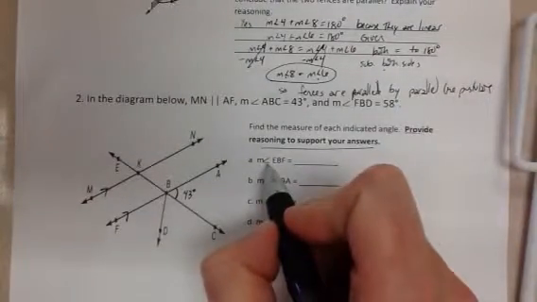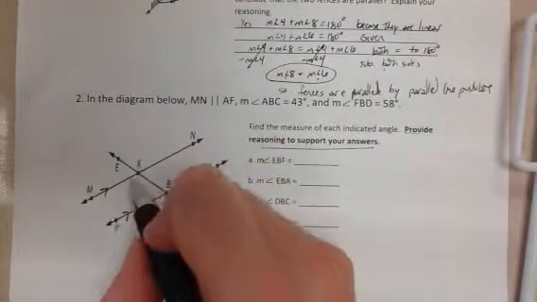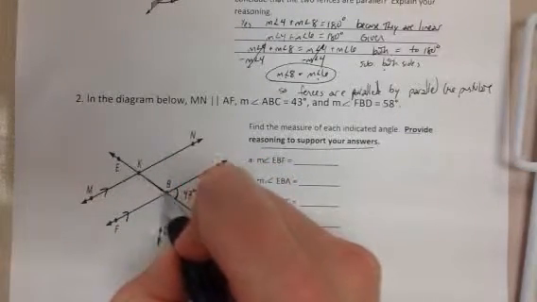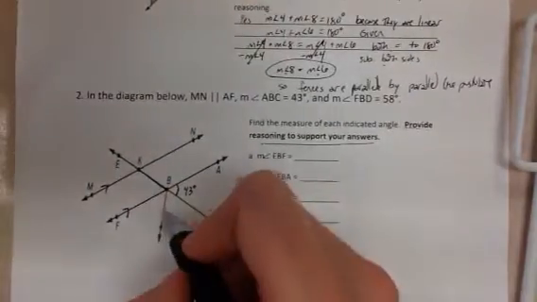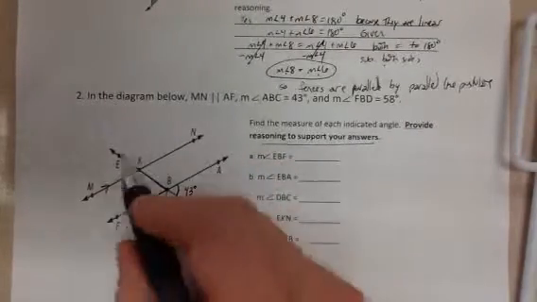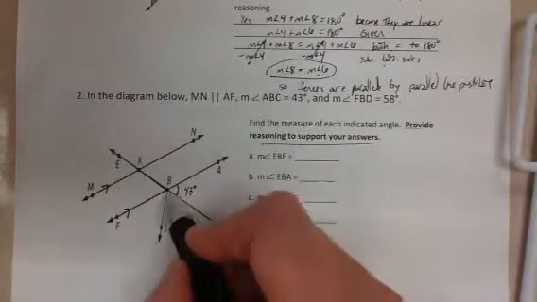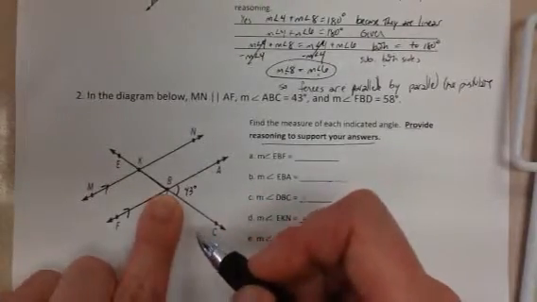So measure of angle EBF. They want to know EBF. So this one right here. Now, this is a little bit complicated because we have this extra little segment that we're not used to seeing. We're used to seeing the parallel lines cut by a transversal. But now you've got this extra thing in the picture that can sometimes make things hard to see.